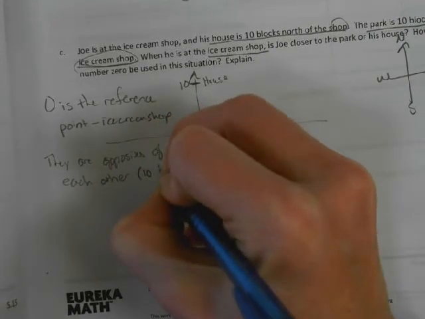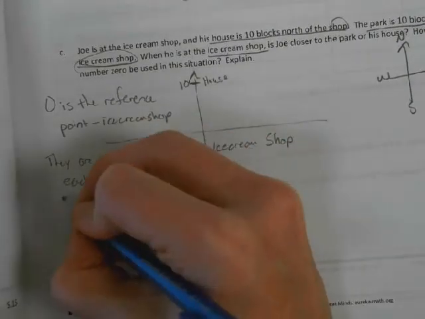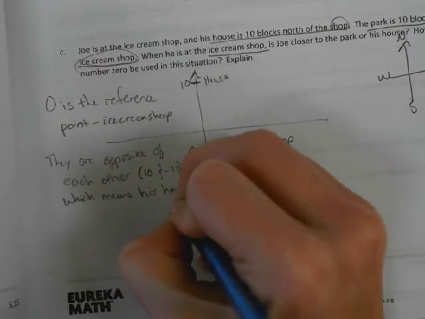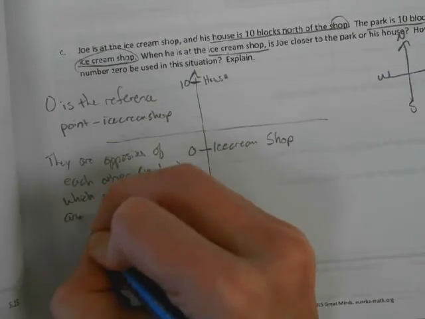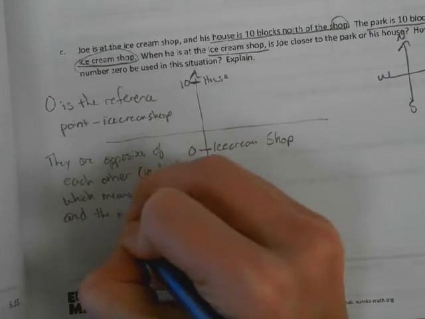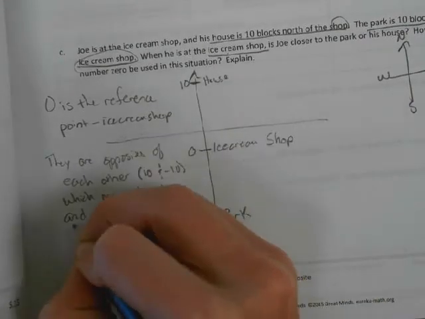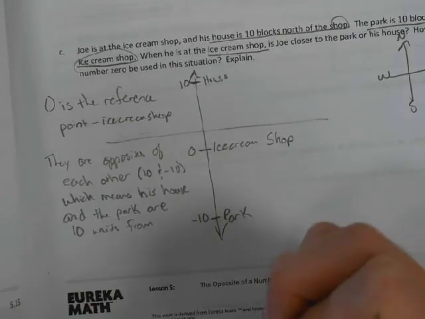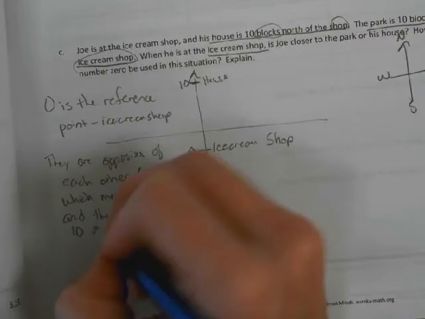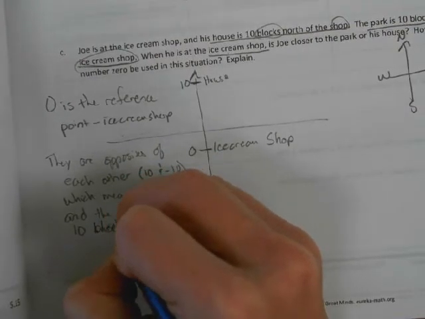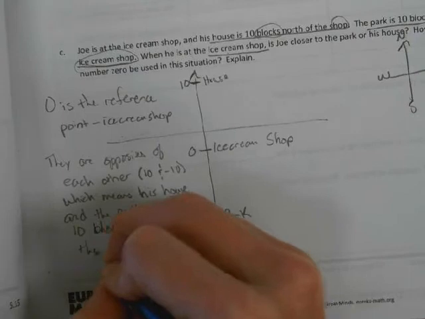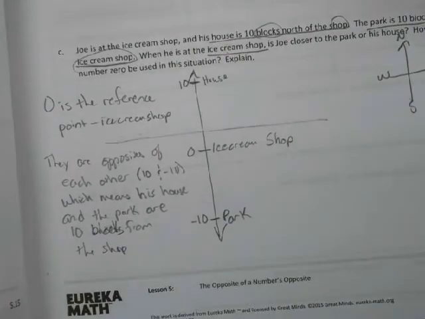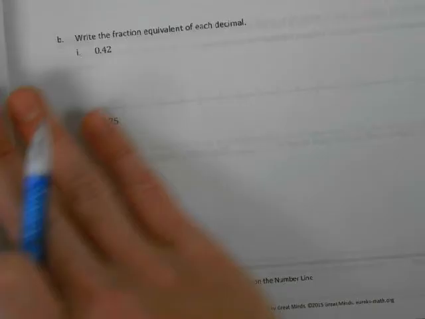So we have 10 and -10, which means his house and the park are 10 units from, or they actually tell us blocks, so you can actually use the word blocks, from the shop. So 0 is usually a starting point or a reference point, whatever they choose to talk about.